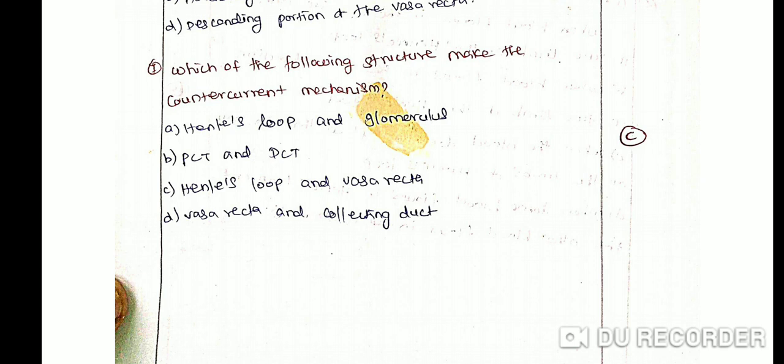Explanation: the specialized arrangement of Henle's loop and vasa recta, which enhances the transport of substances and helps in concentrating the urine, is known as counter current mechanism.